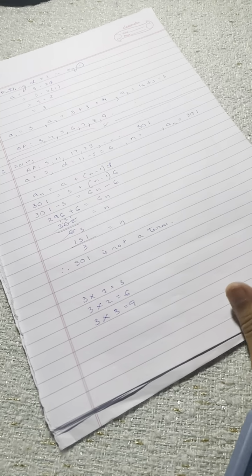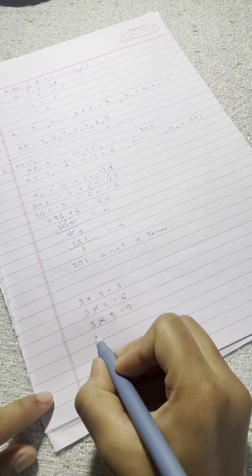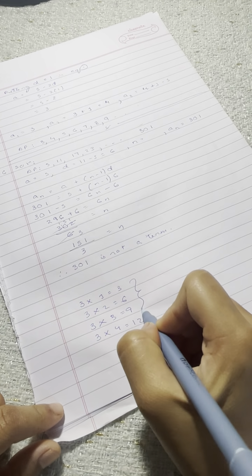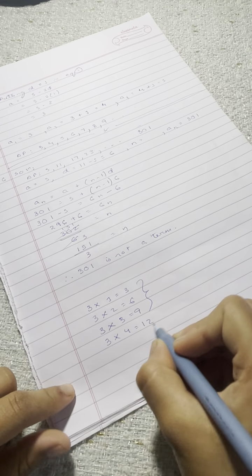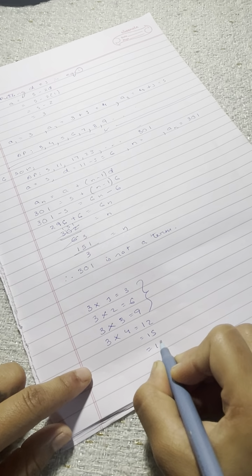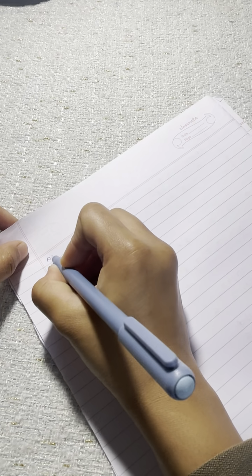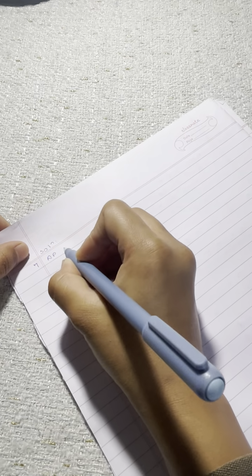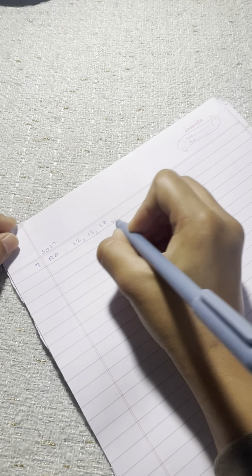But we see something. How many 2-digit numbers are divisible by 3? Not 1-digit. That means 12 we have, okay, that is 12, next one 15, next one 18, and so on. Number 7, solution: 12, 15, 18 and so on.